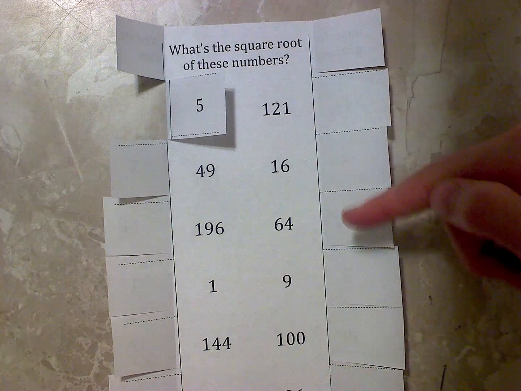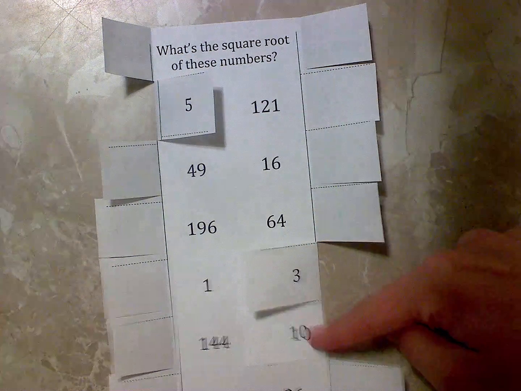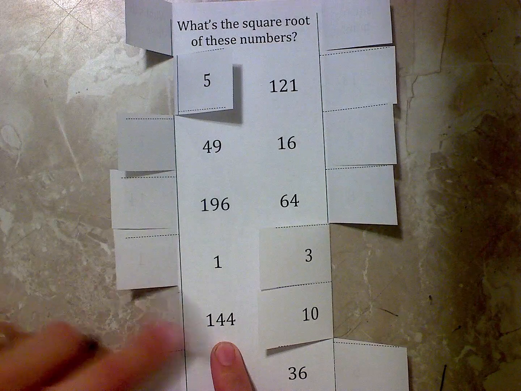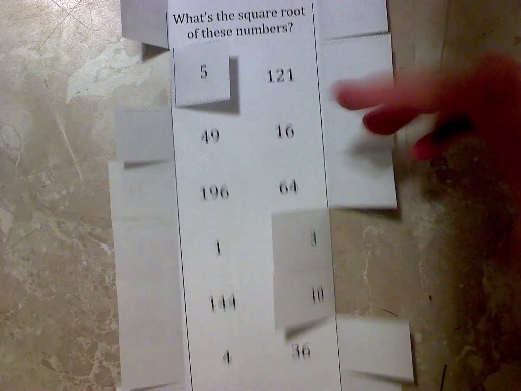And so you do the same thing. I know, okay, the square root of 9 is 3. The square root of 100 is 10. Maybe you don't know the square root of 144, so you check it. Okay, it's 12. But then you leave it open. And then you only close them all when you have all of them.